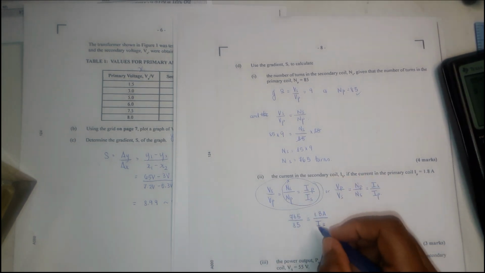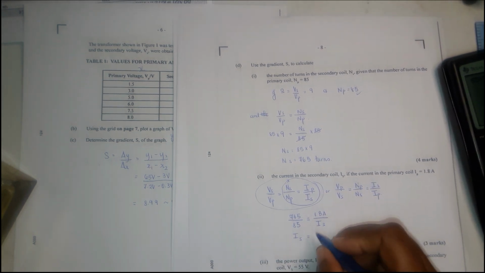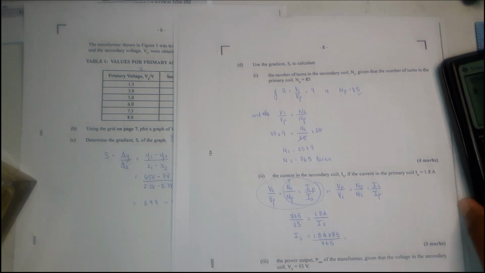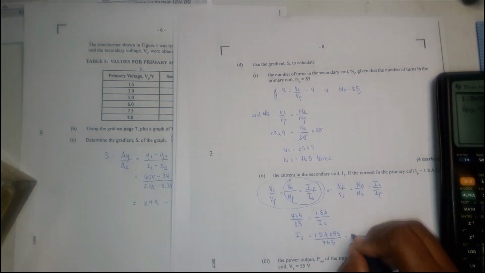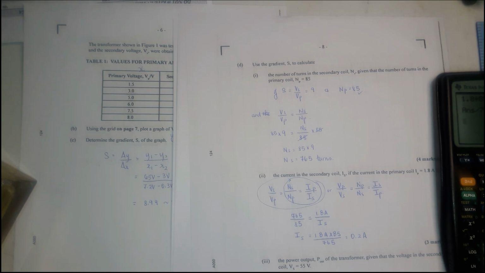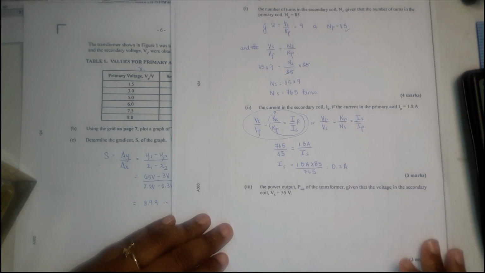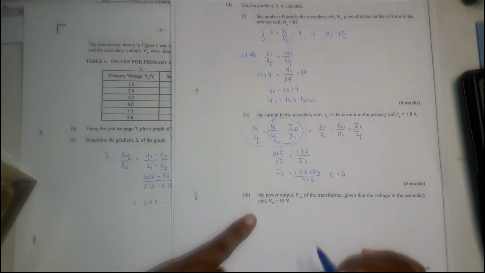So we're going to cross multiply and transpose basically. Is is equal to 1.8 amps times 85 over 765. 1.8 times 85 divided by 765, you get 0.2 amps. Okay, which is great. Then now we're working out the power output P of the transformer, given that the voltage in the secondary coil Vs is 55.